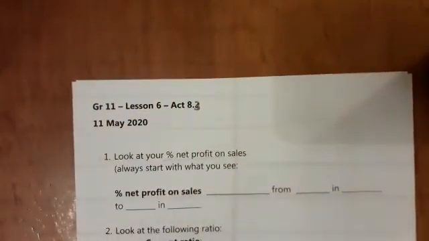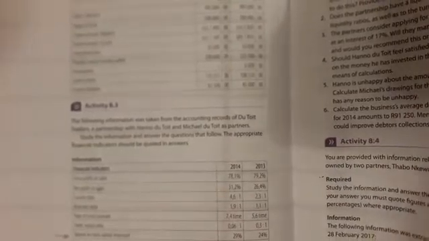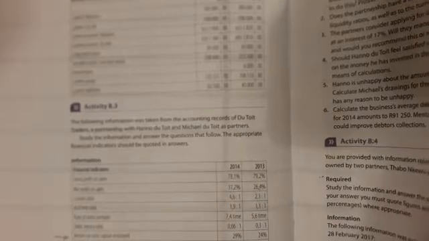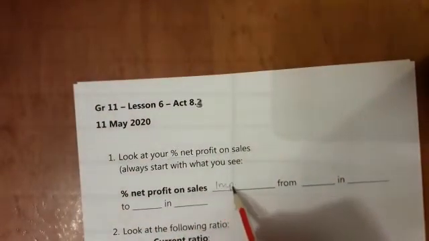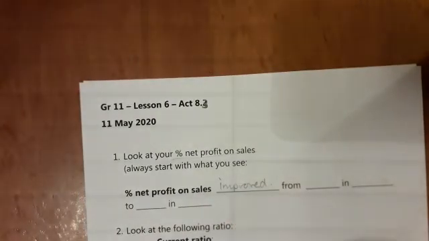Now, percentage net profit on sales is the ratio that we're going to look at. And you will see on page 278, you get the information there. Net profit on sales, 26.4% last year, 31.2% this year. And that's exactly what you are going to write in your answer. Percentage net profit on sales, it improved. So write what happened. It improved. Okay, not increased, it improved because it's better now.